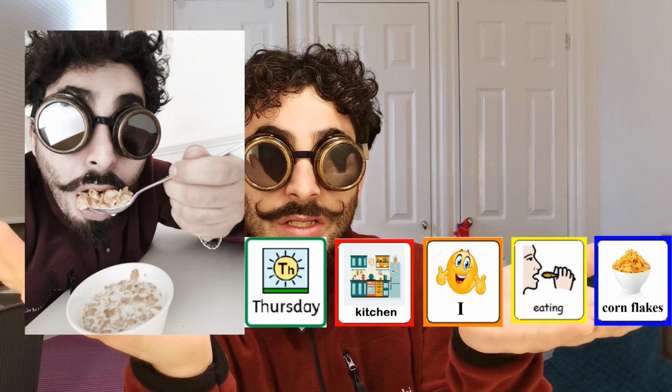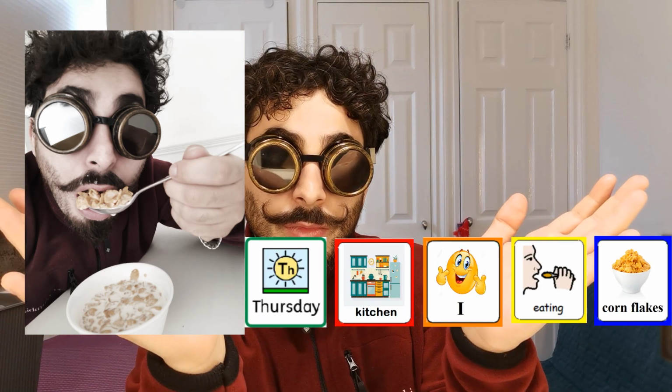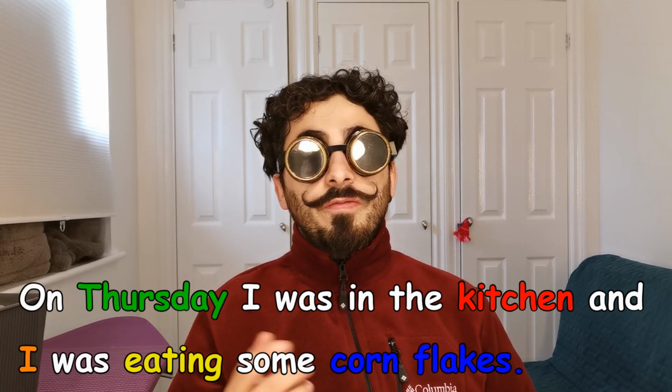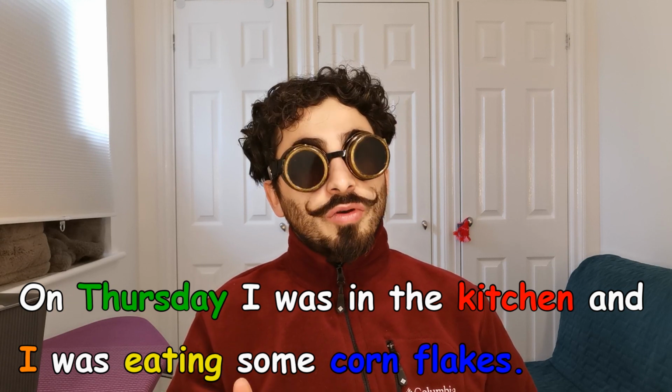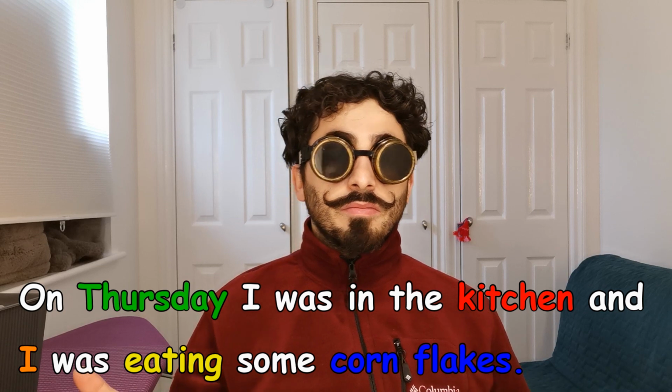And it's also a great idea if you could take a picture of them doing this activity and then writing it later. For example, here's a picture of me eating cornflakes, and here's my colourful semantics example. So it's always good to take a picture, and then you can always refer back to that or show it to them, give them a reminder and a template to work on. So let's turn this into a sentence. On Thursday, I was in the kitchen and I was eating some cornflakes. And there we go. And that's how you make short sentences using colourful semantics.